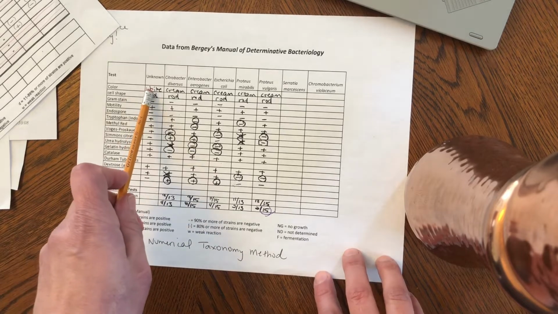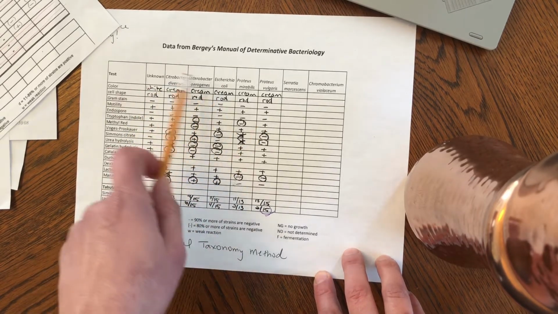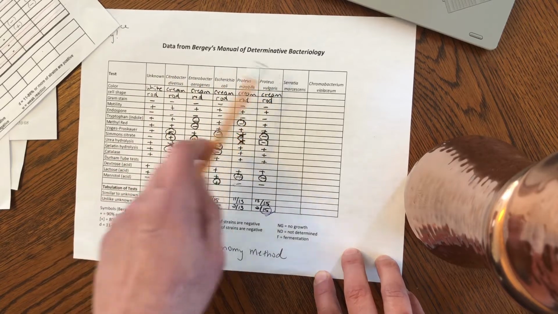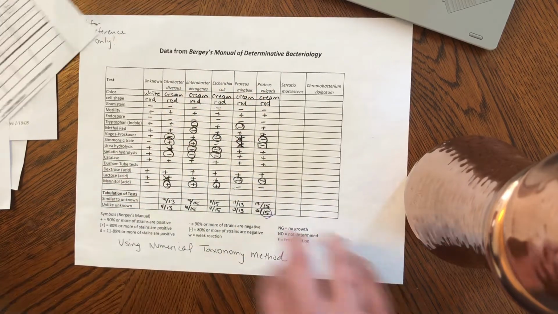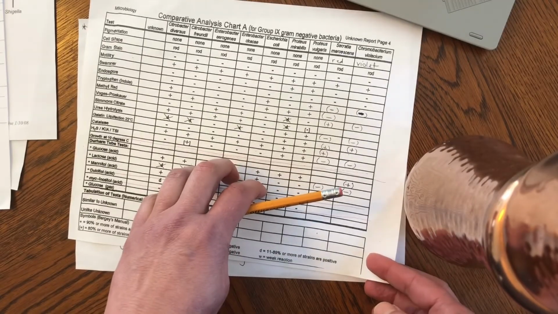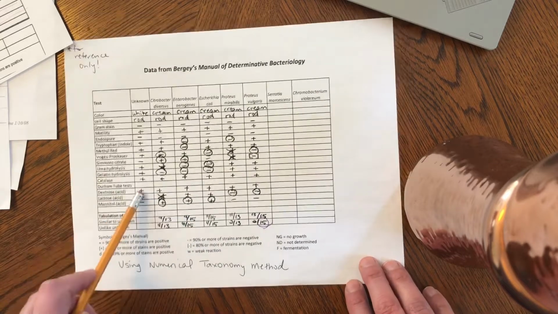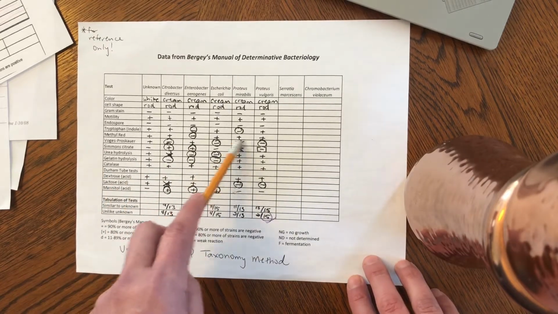But notice that here I wrote all of my test results. In this case, I've got test results for 1, 2, 3, 4, 5 bacteria that I'm comparing my unknown to, because this is for reference. This would be the one that you're actually doing your work on. This is just to show you how to do it. Anyway, so I write all my test results there. I've got some things that are crossed out.